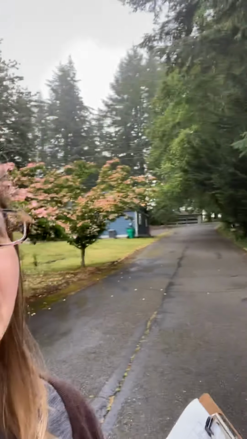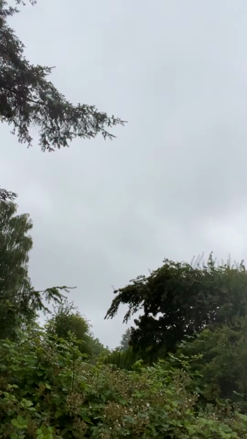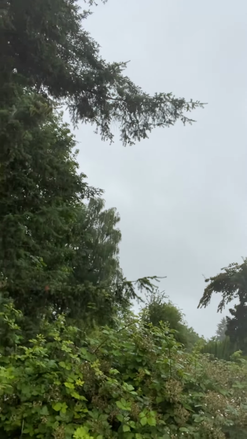And there's actually several up in this tree. I'm going to sort of pan my camera around so that you can see them in here. I don't know if you can barely see their heads. There goes one. So there's several in here.